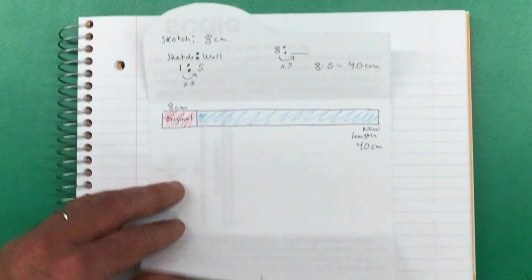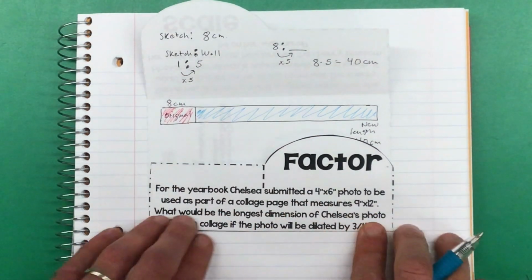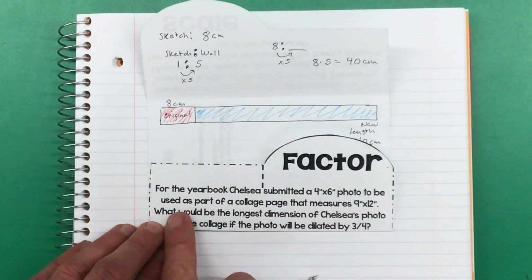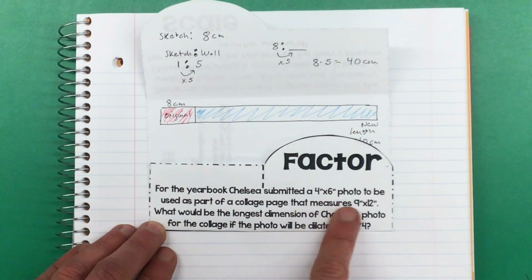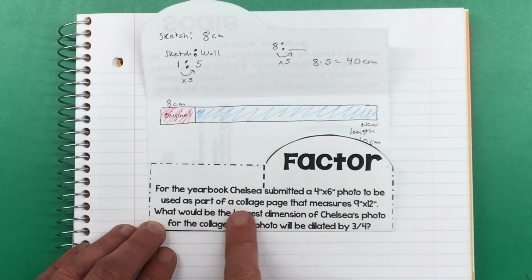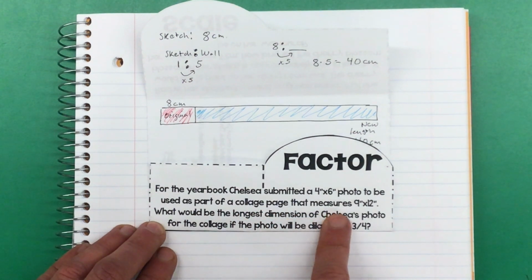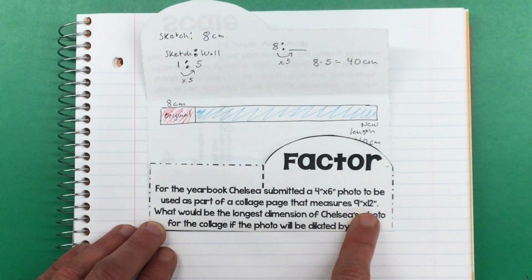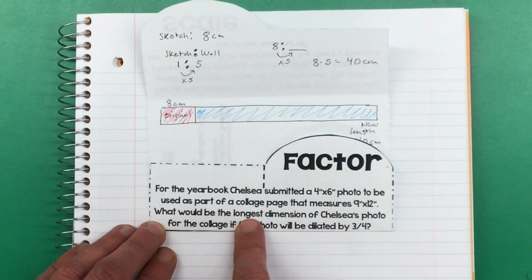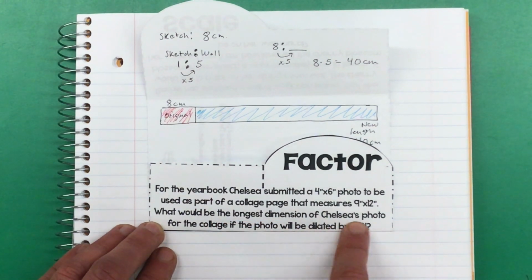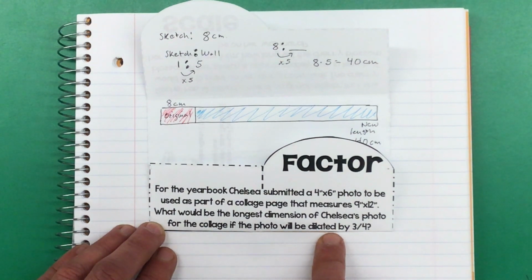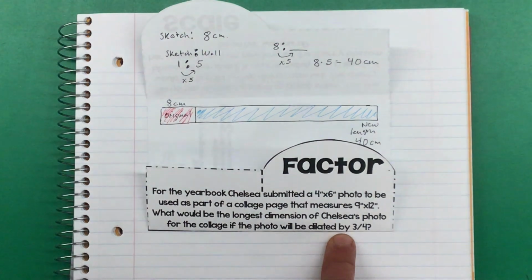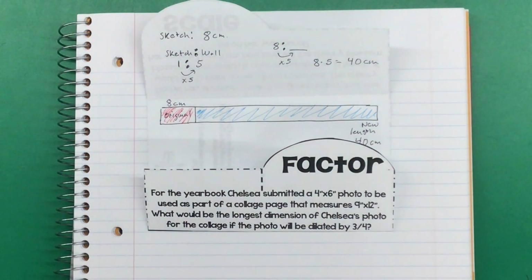Let's move on to the second problem here. For the yearbook, Chelsea submitted a 4-inch by 6-inch photo to be used as part of a collage page that measures 9 inches by 12 inches. What would be the longest dimension of Chelsea's photo for the collage if the photo will be dilated by 3/4? Think about that for a second.